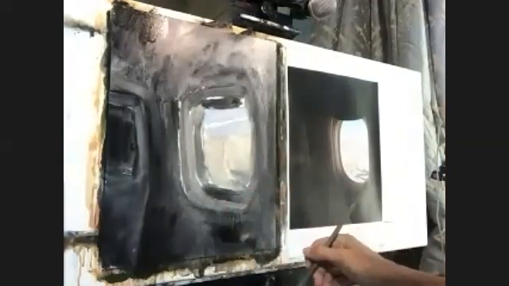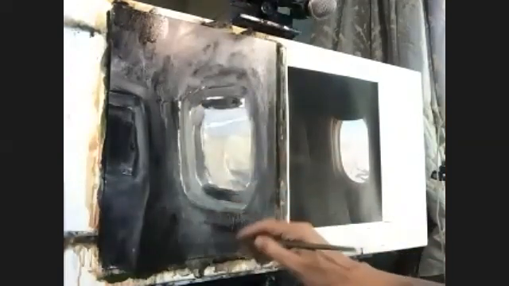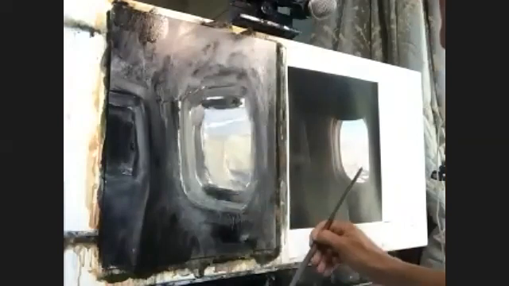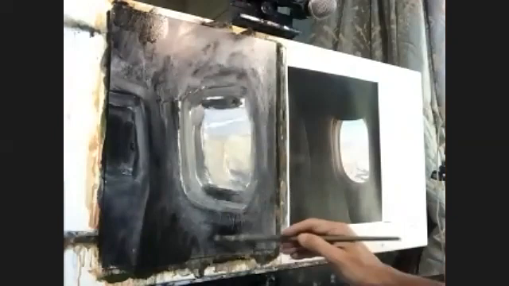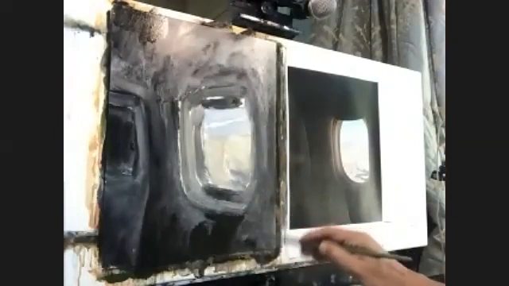I don't know how I would define it, but it just feels really good. It's not just black. And I'm going darker to lighter, by the way. Darker to lighter, it's always a good rule.